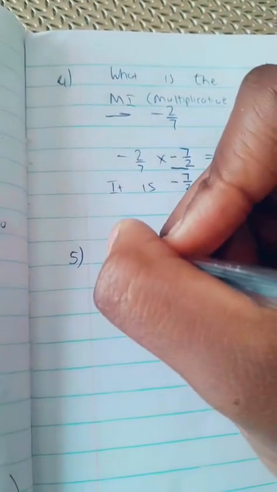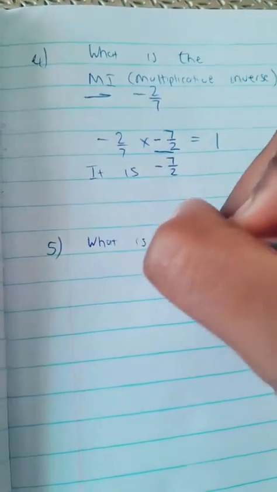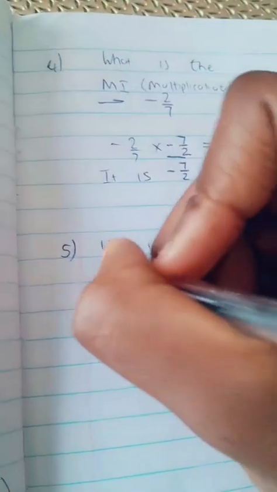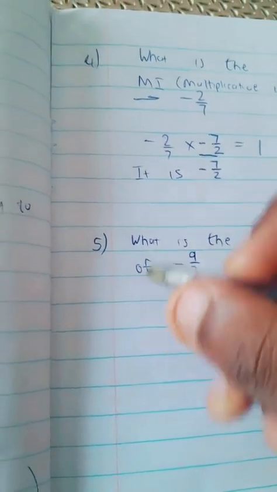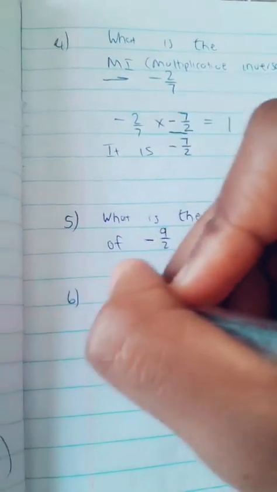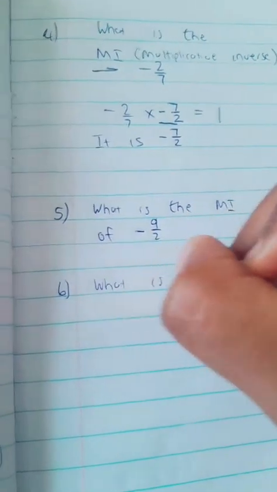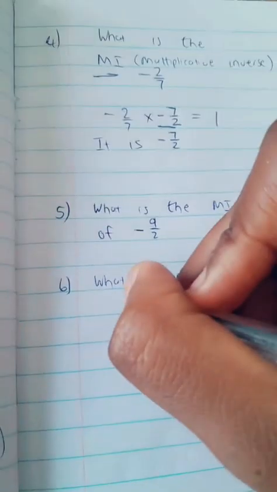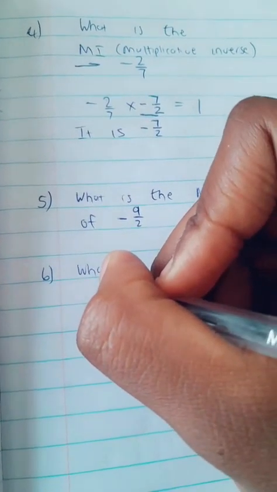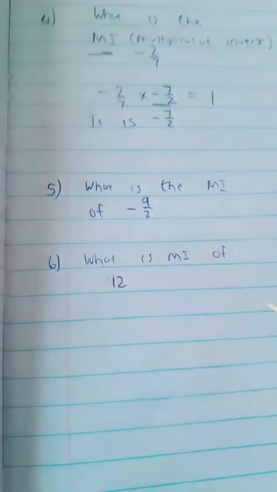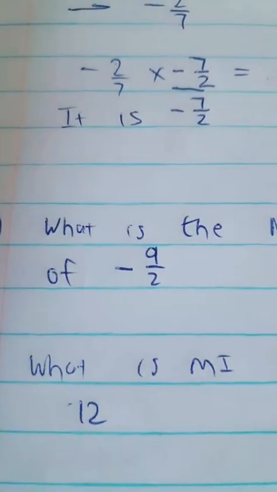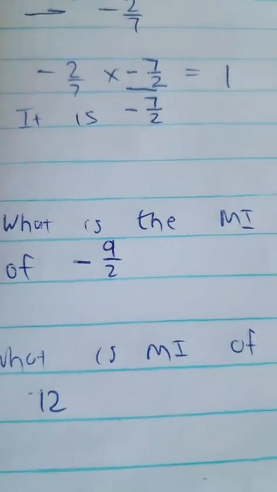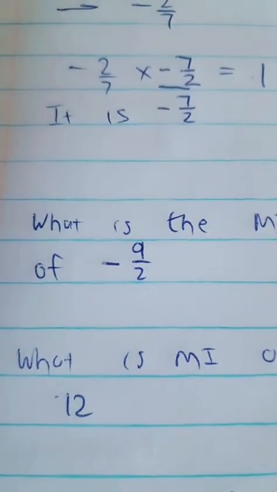Okay, let me give you another one. What is the MI of negative 9 over 2? Okay, you guys can do this one. What is the MI of negative 9 over 2? Let's start with that one. What is the multiplicative inverse of negative 9 over 2?